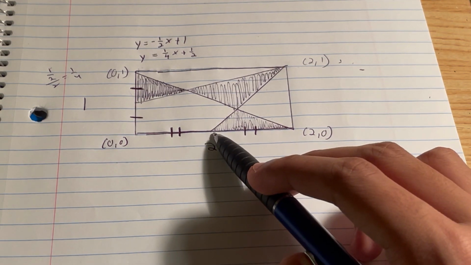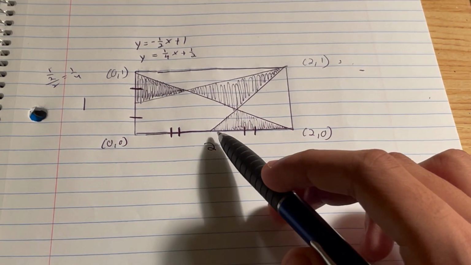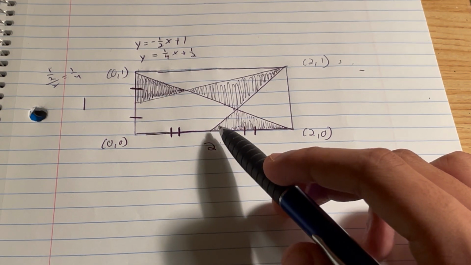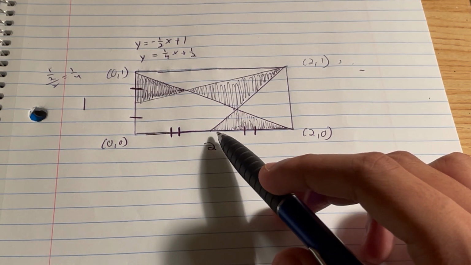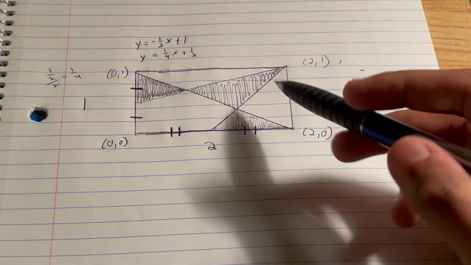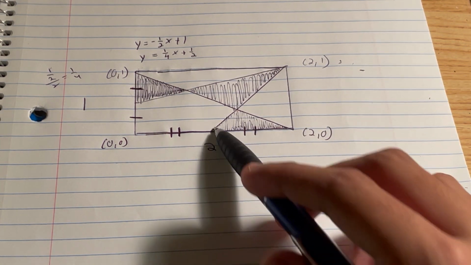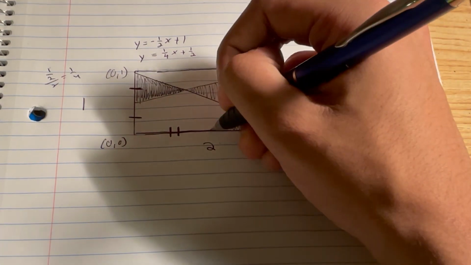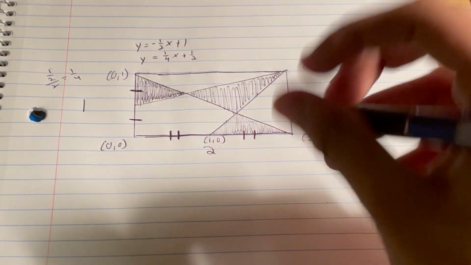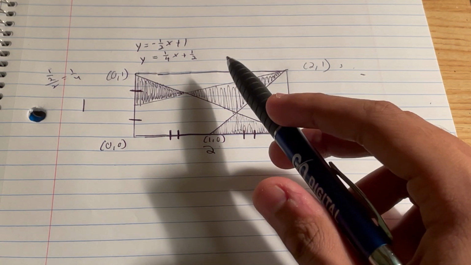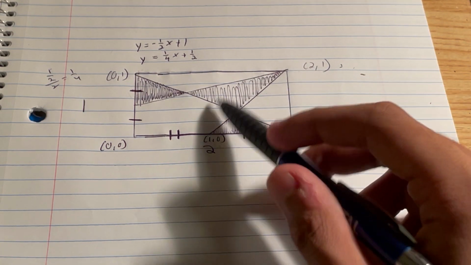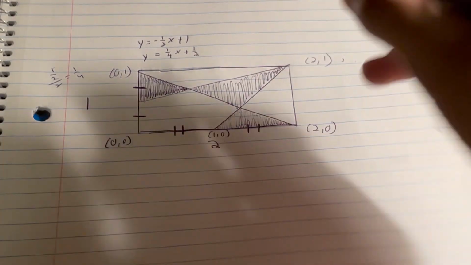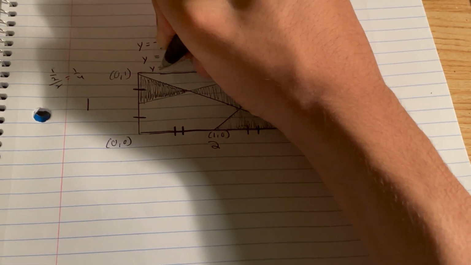And finally, so we found this one and this one. We can now find the equation for this one. Now this one's a little bit tricky because we can't see what the y-intercept is exactly yet, but we can find the slope. Since these two sides are similar, this point right here is (1, 0). And it goes up 1 to the right 1. So this actually has a slope of 1. So it's y equals x.